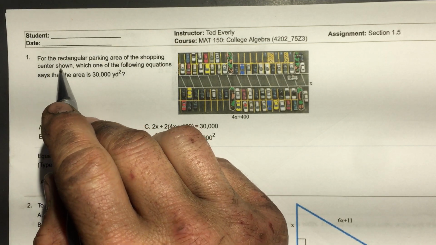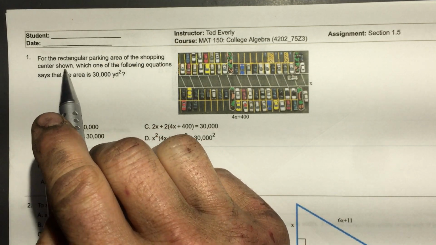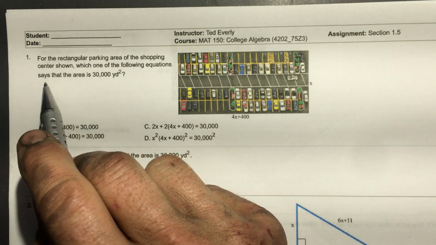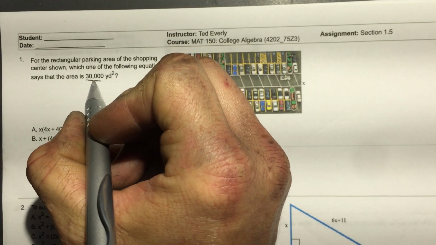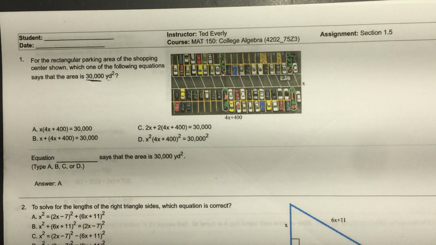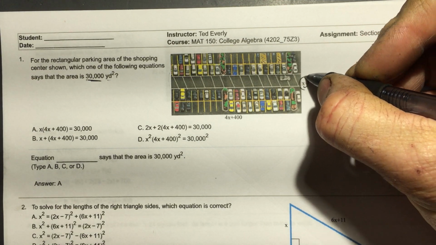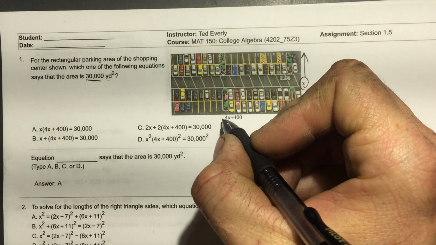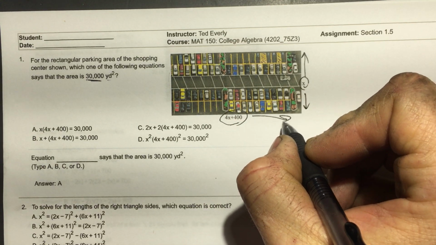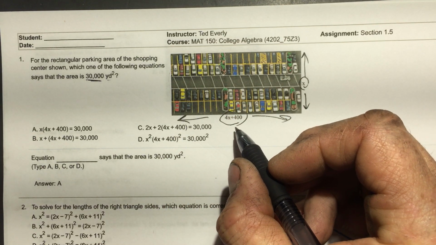And it says, for the rectangular parking lot of the shopping center shown, which of the following equations says that the area is 30,000 square yards? Okay, so you can see on here my dimensions. This is x right here, this width. And then this length right here is 4x plus 100.